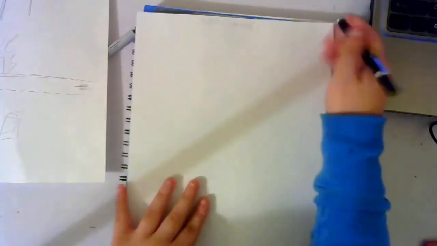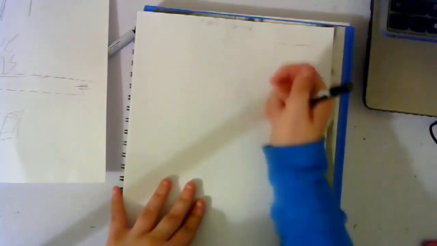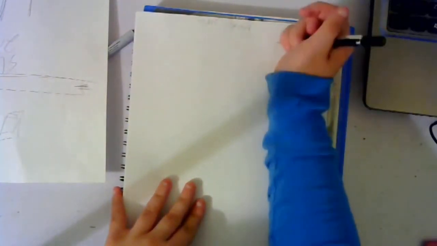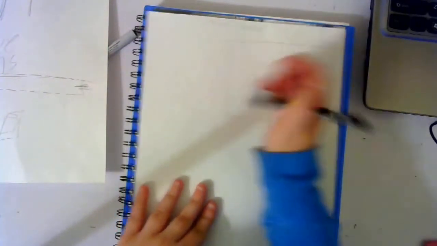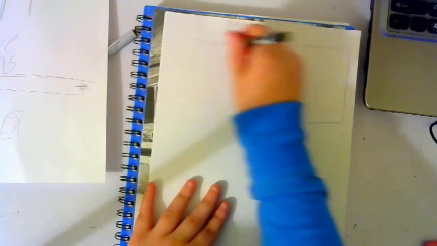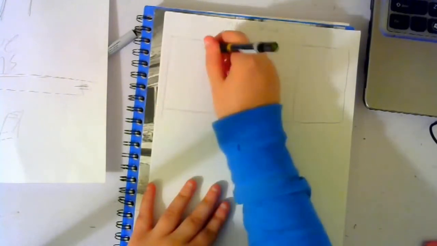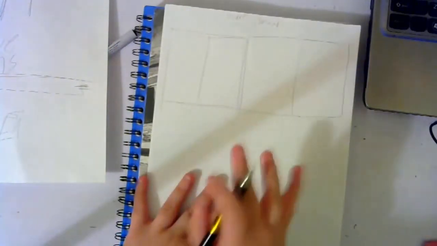Essentially what I'll do is draw as many smaller rectangles as possible, while still keeping most of the detail intact. The squares don't have to be perfect. This is just to get the page layout.